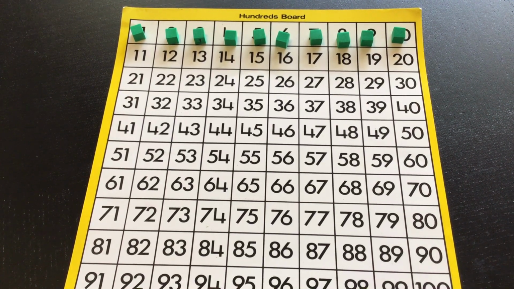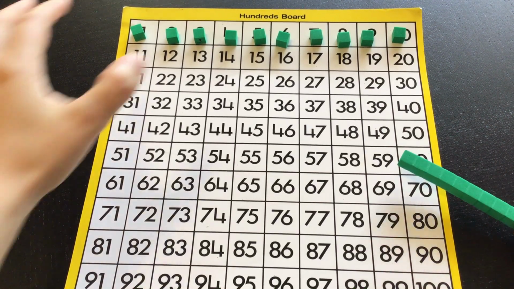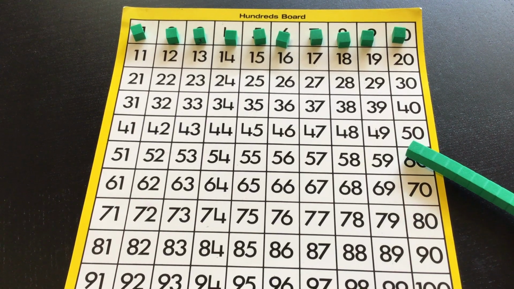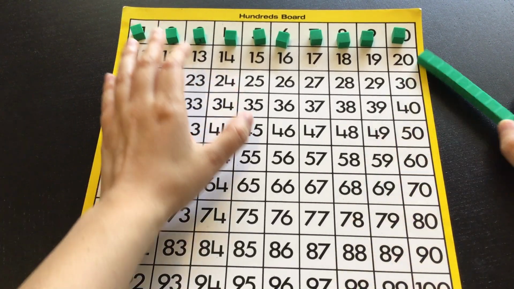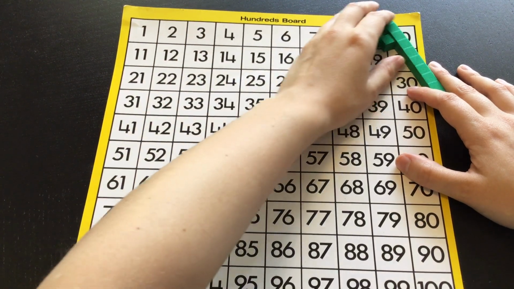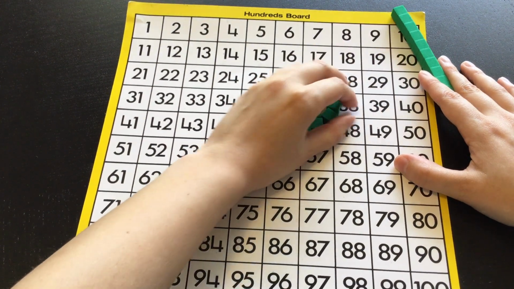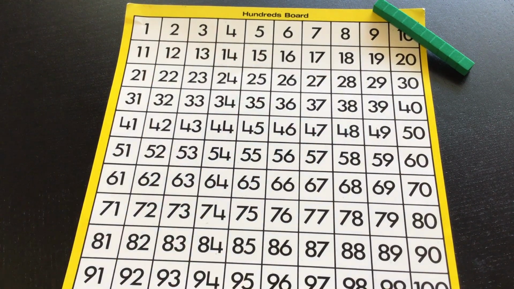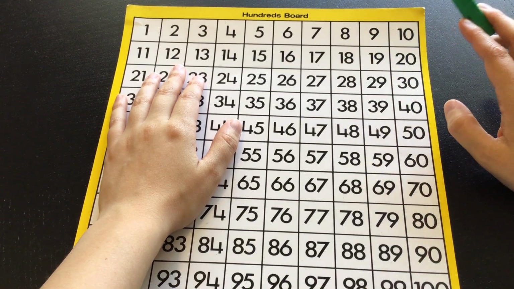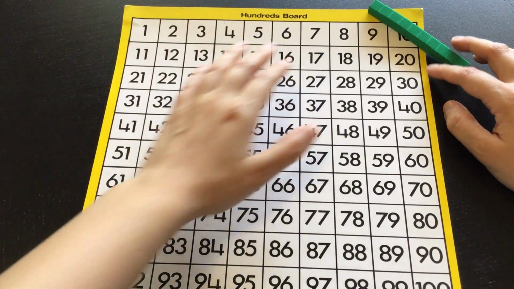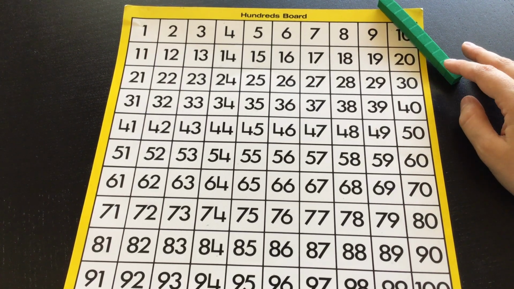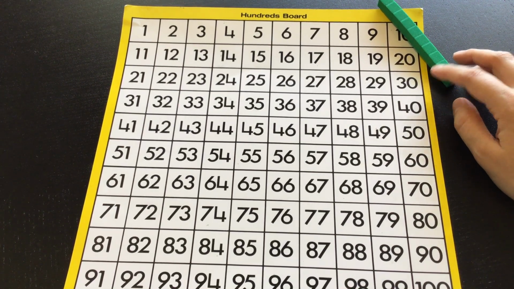In order to buy a 10 stick, I have to trade in all of my ones cubes. I don't get to keep both. So if I trade in all of my ones cubes for a 10 stick, now I have 10, right? Same as where I was before with my ones. Now I just show it differently. Now I just have a stick instead of 10 ones. Now I can keep counting. At the end of every row we trade in. So let's keep counting and we'll practice that again.